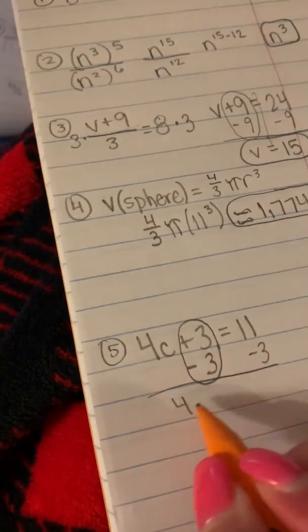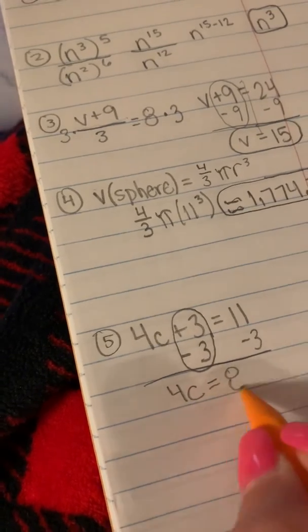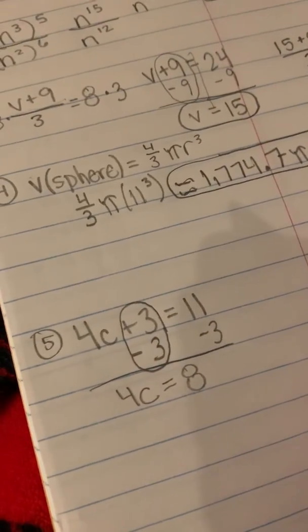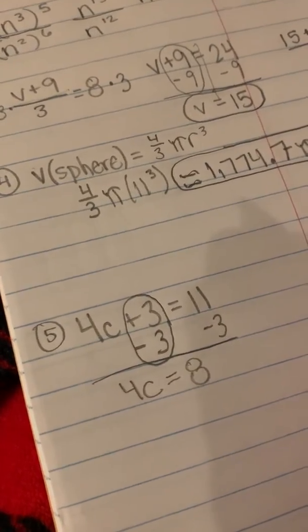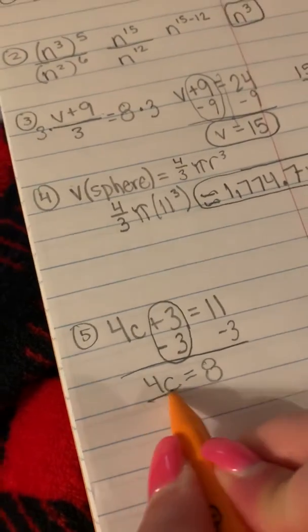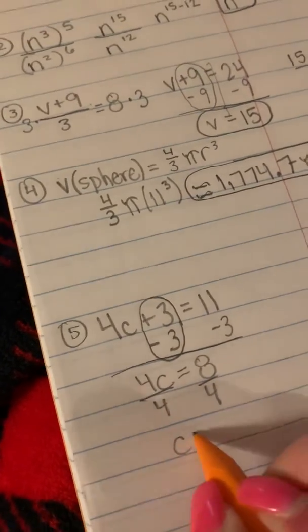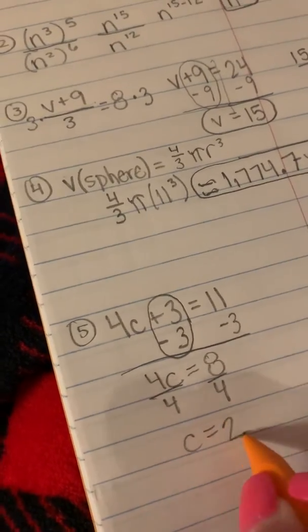That leaves you with 4C equals 11 minus 3, which is 8. Now C is being multiplied by 4. The inverse of multiplying is dividing. So we want to divide both sides by 4. C equals 8 divided by 4, which is 2.